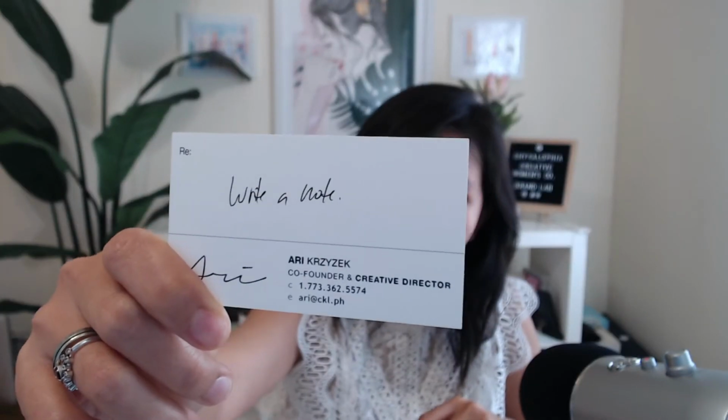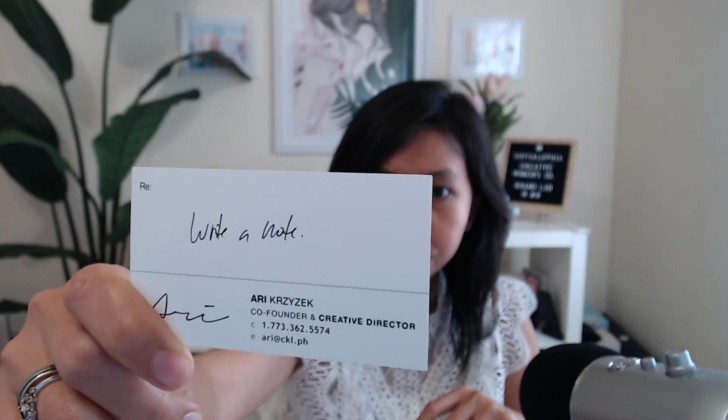So this is how our business card looks. That's the front side, and this is how it looks on the back side. Notice that we have our information on the bottom, and on the top section over here, there is a semicolon, and then a lot of space for people to simply write a note. So why did we create it?